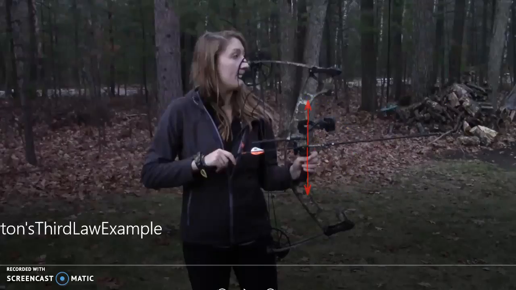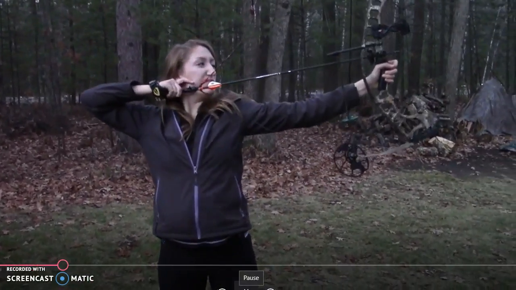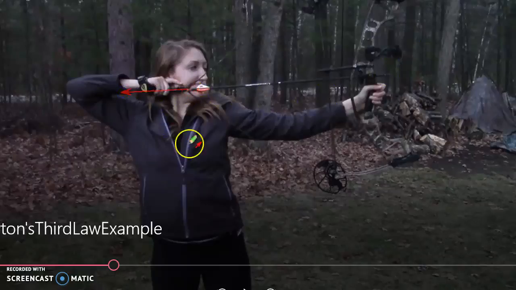So, if we then look at when I pull back the bow, I'm applying a force backwards in this direction. My hand is applying it onto the string, and then the string is applying an equal and opposite reaction force back on my hand in this direction. But if we look at the components of this reaction force, they would be right here on the string.